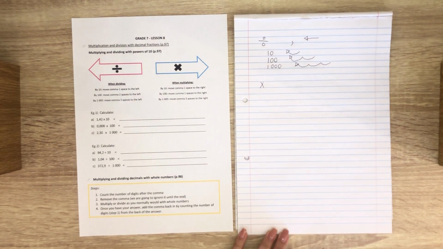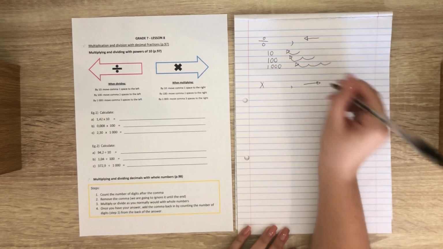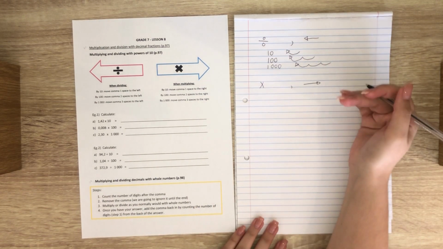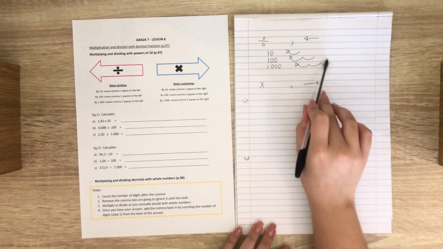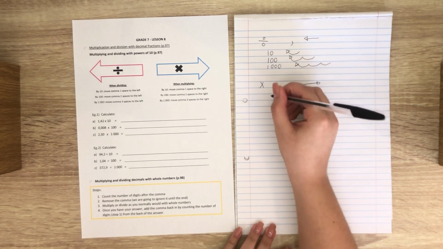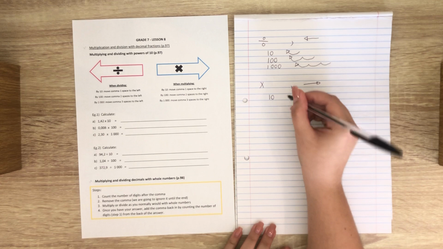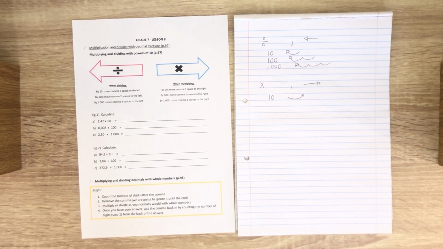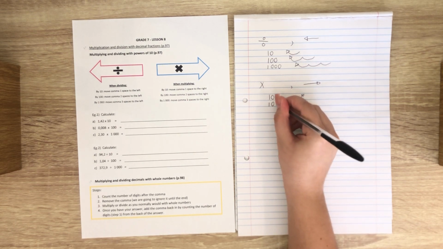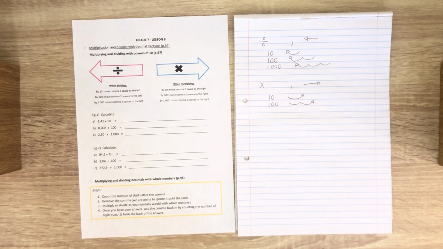When we multiply, the comma must move to the right. So it goes the opposite way. So left is divide, right is multiply. Now it works exactly the same thing, except now we're going to the right. So when we multiply by 10, the comma moves 1 space to the right. When we multiply by 100, the comma moves 2 spaces to the right.